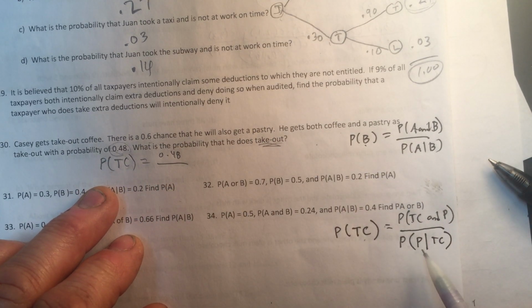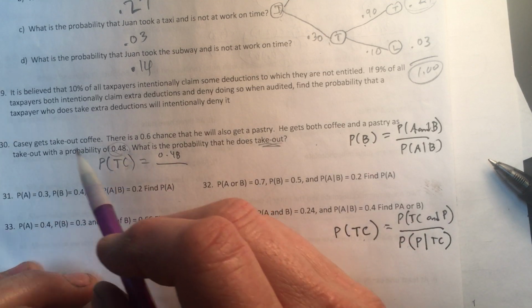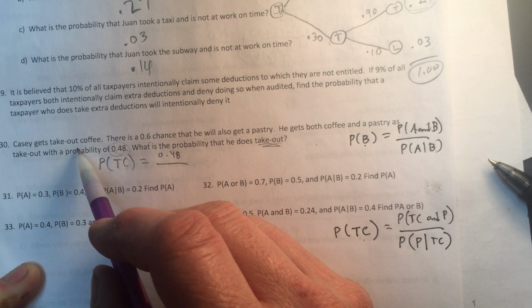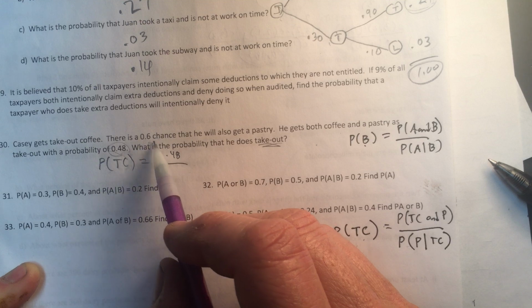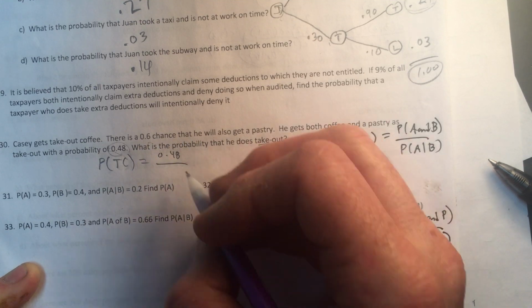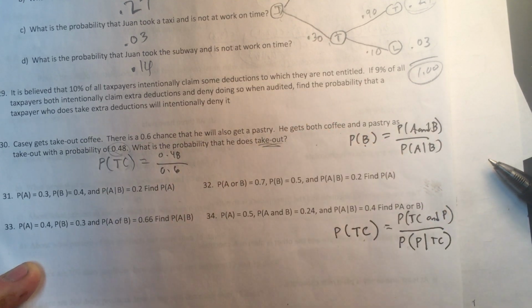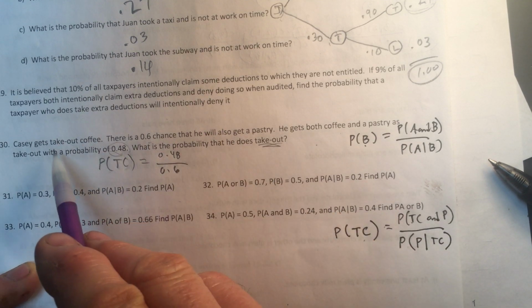Now, what's the probability that he does a pastry given that he does take out coffee? Well, right here, he gets takeout coffee. It says there's a 60% chance that he will also get a pastry, so this is 0.6 right there. Because that's the chance that he gets a pastry given that he gets coffee.